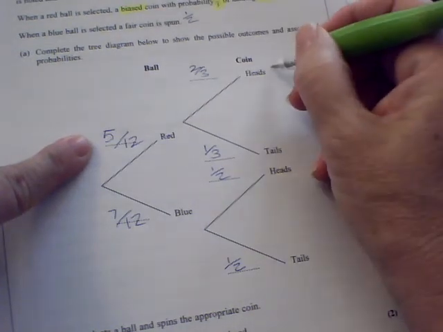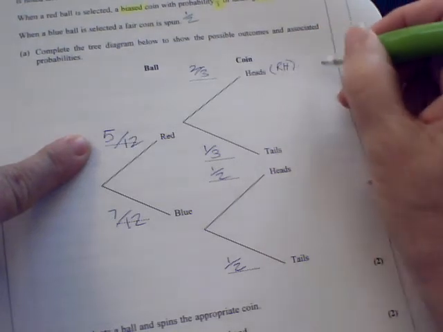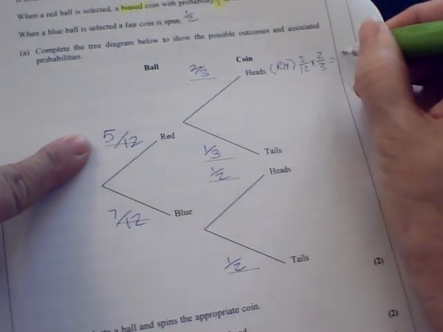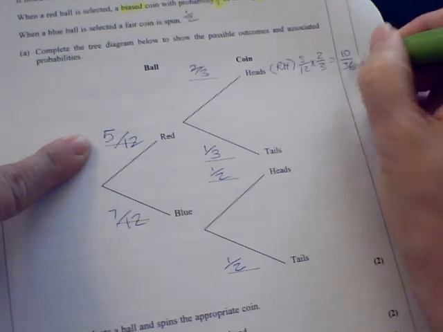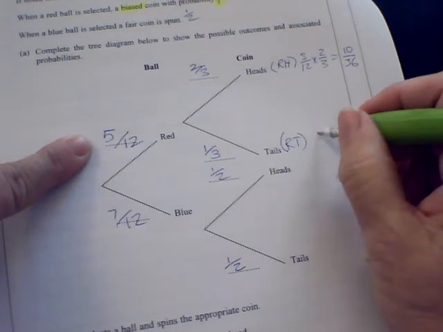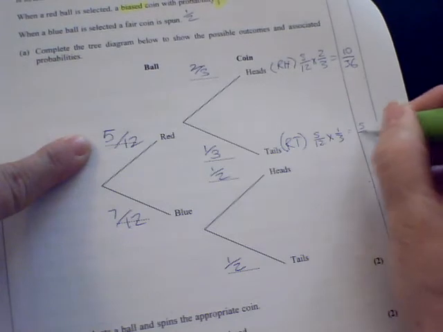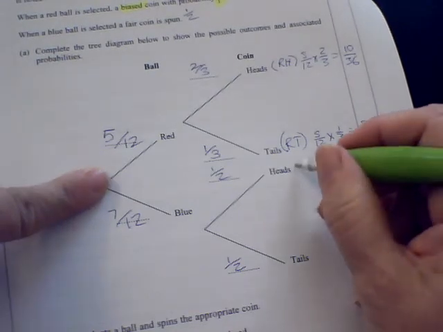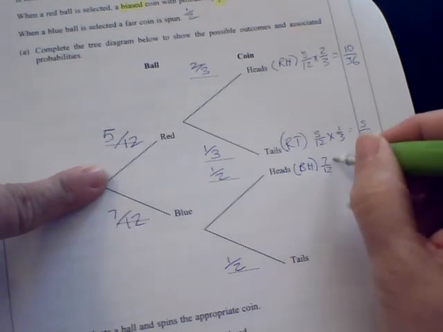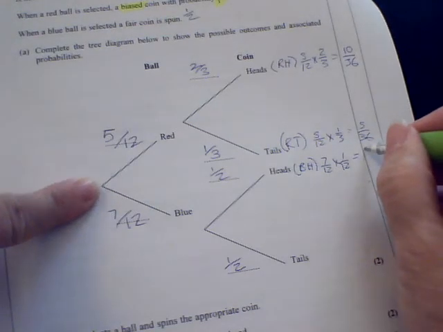I might actually fill out the end bit here. So we've got the probability of a red and a head is 5 over 12 times 2/3, and that gives me 10 over 36. And here we've got a red and a tail. That's going to give me 5/12 times 1 over 3 equals 5 over 36. And here we've got a blue and a head, and that's 7 over 12. I'm doing this because usually they're going to ask you about this diagram. They're not just going to ask you to fill one out and then just leave it.